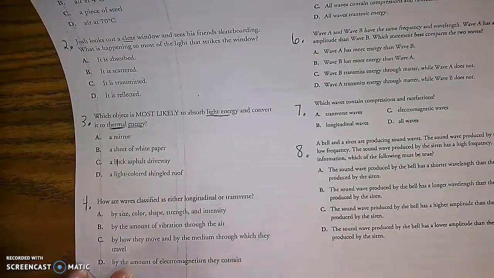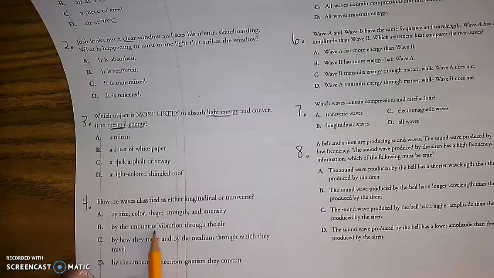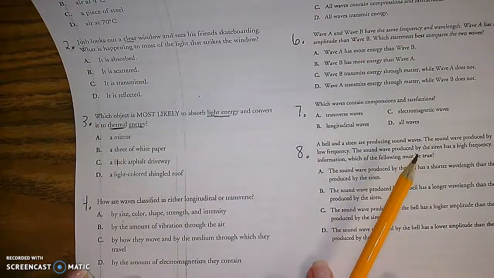Number 4. How are waves classified as either longitudinal or transverse? A, by size, color, shape, strength, and intensity. B, by the amount of vibration through the air. C, by how they move and by the medium through which they travel. Or D, by the amount of electromagnetism they contain.